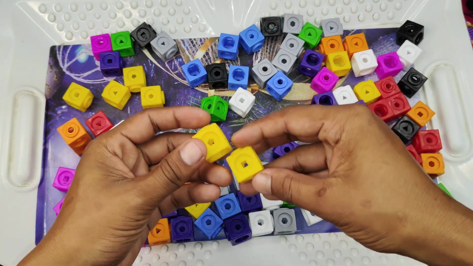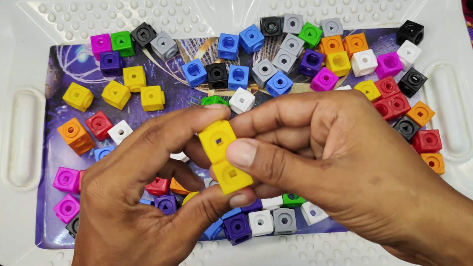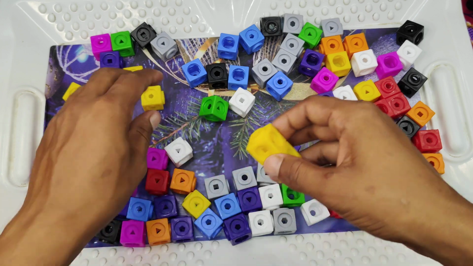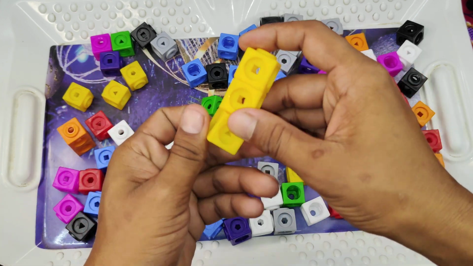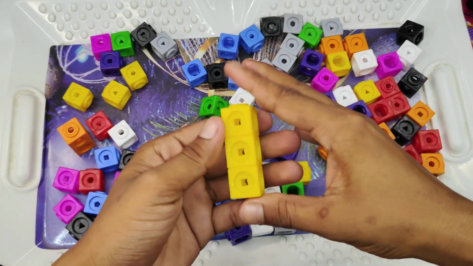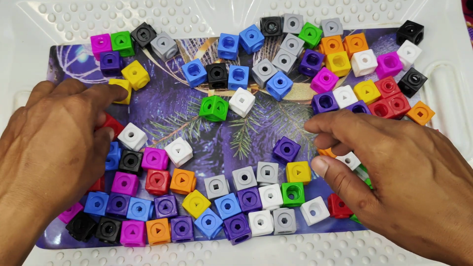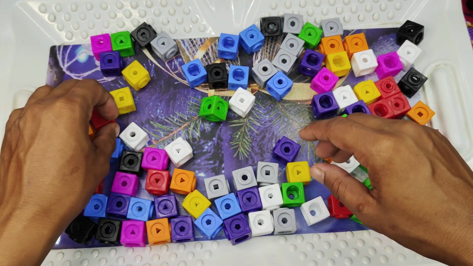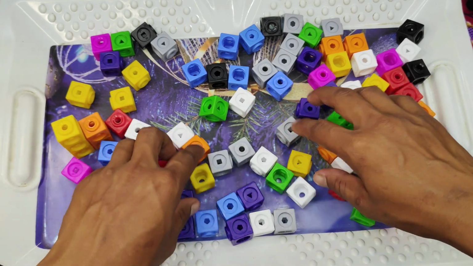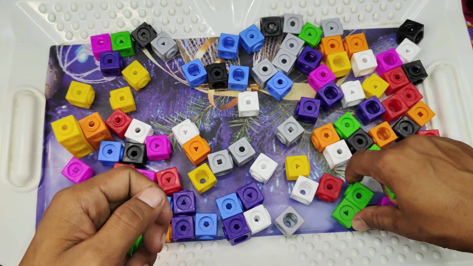Numberblock 3 is yellow color. This is Numberblock 3. Let's make Numberblock 4.